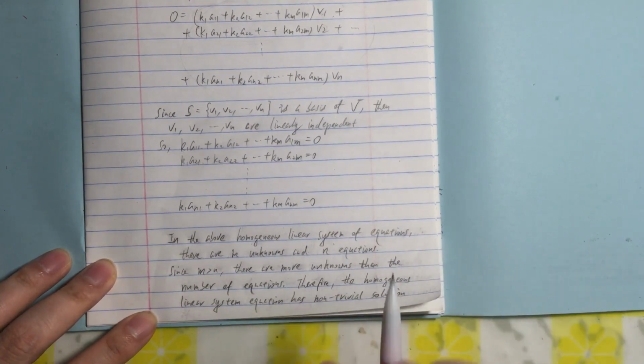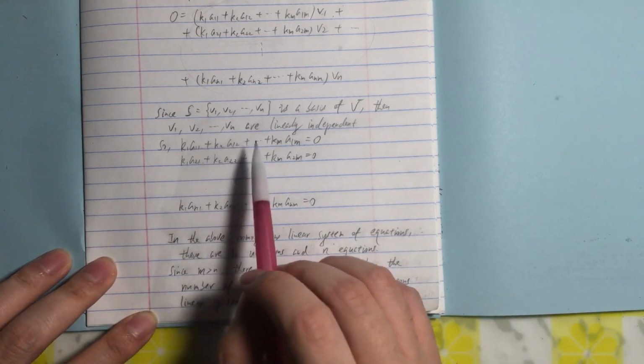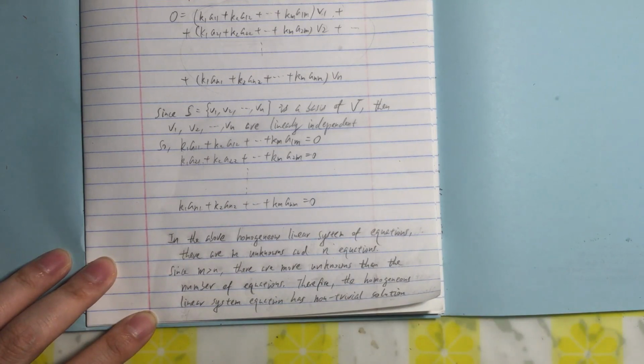Non-trivial solutions means k1, k2, km are not all zeros.